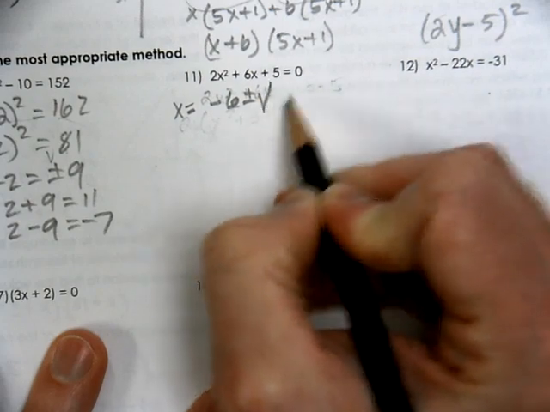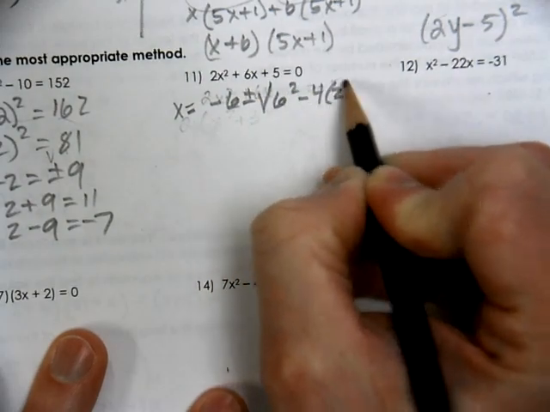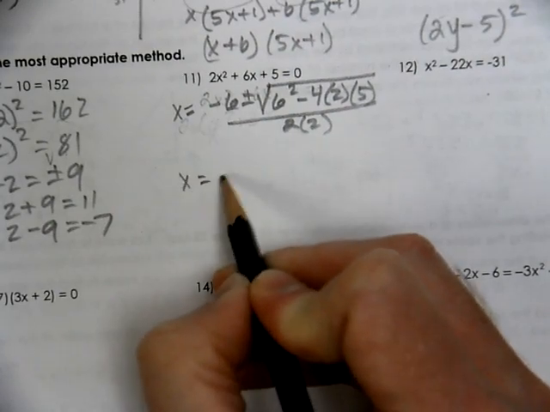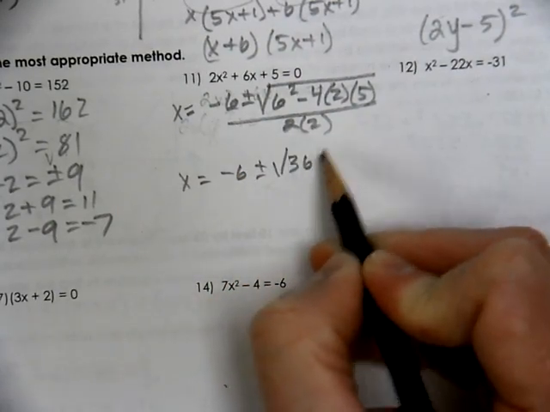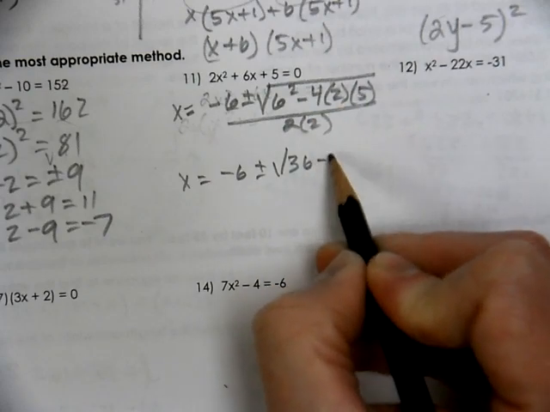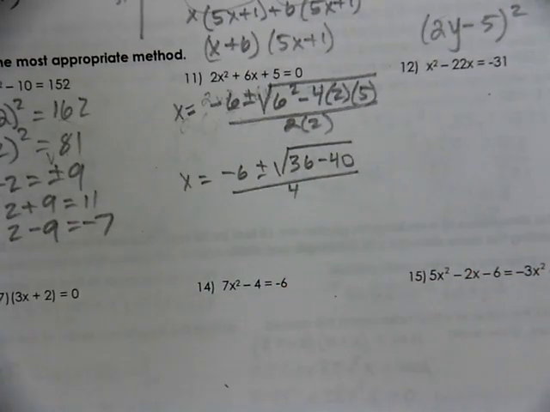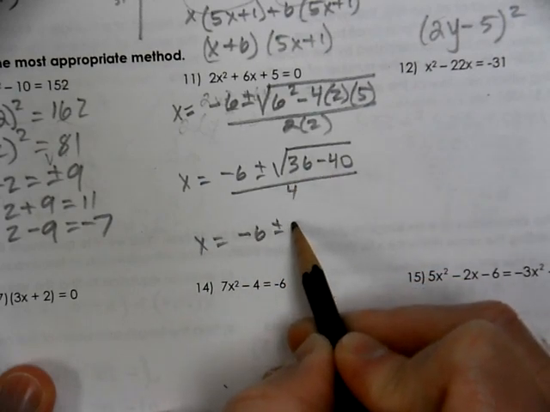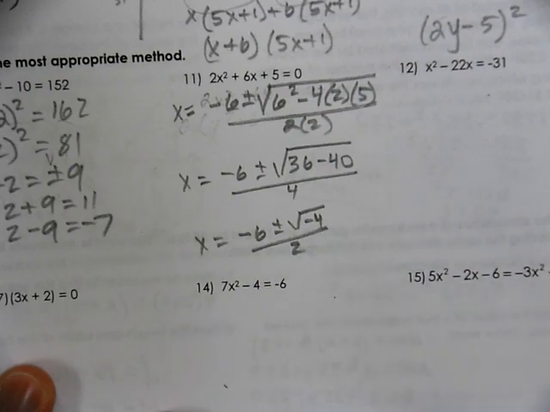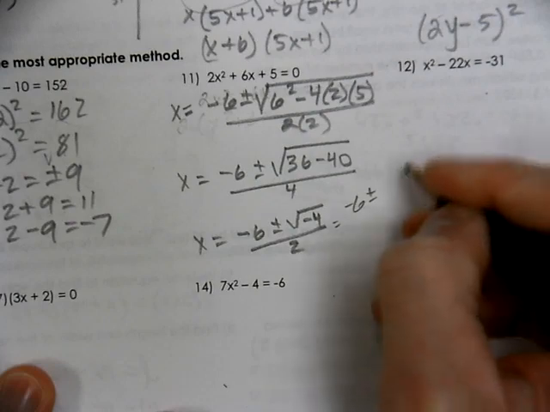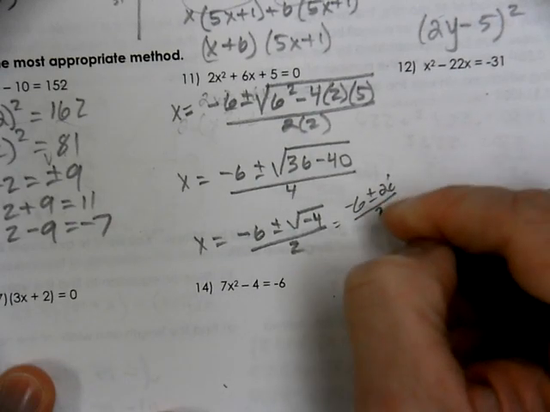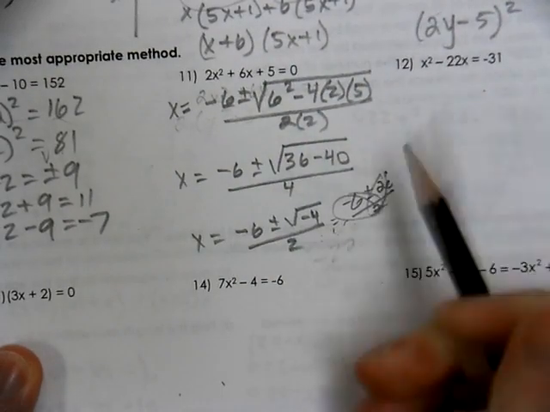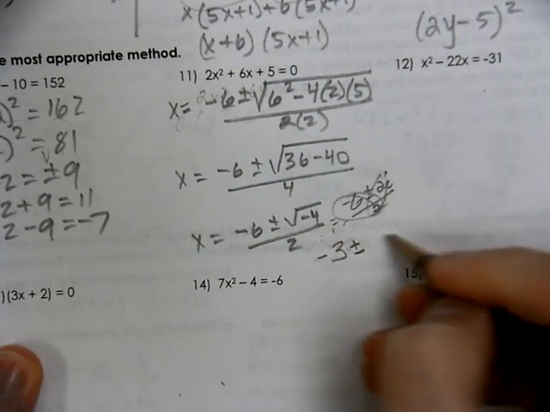Negative b plus or minus the square root of b squared minus 4ac all over 2a. Gives me negative 6 plus or minus the square root of 36 minus 4 times 10, which is 40. So this is x equals... This is a negative 4 inside that square root. So this is negative 6 plus or minus 2i over 2, and I can reduce it on both sides. So negative 3 plus or minus i.